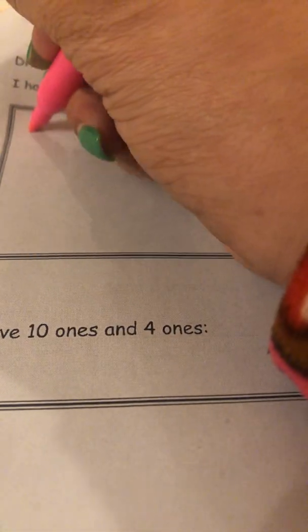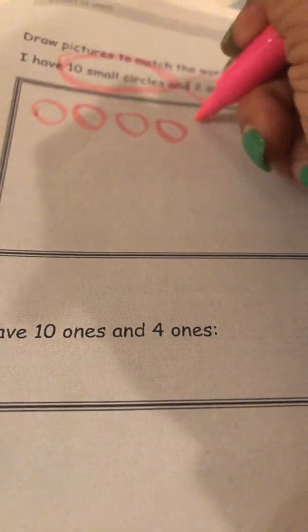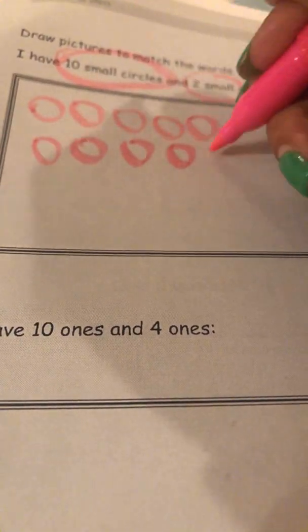Let's look at the back of the page. It says you're going to draw pictures to match the words. So whatever you have here in your sentence, your picture needs to match. It says I have 10 small circles and 2 small circles. So how many am I going to draw first? Yes, 10. Let's keep our 5 group. 1, 2, 3, 4, 5, 6, 7, 8, 9, 10, and 2 circles.